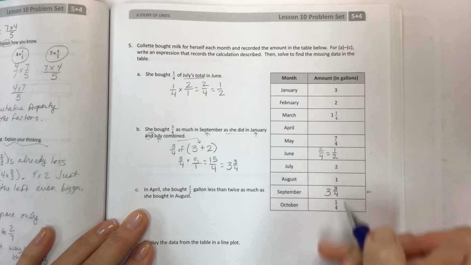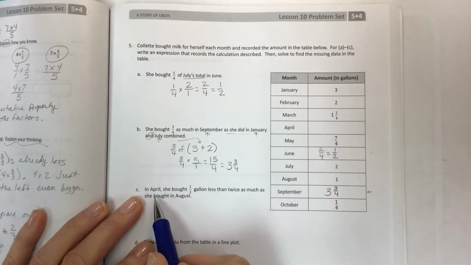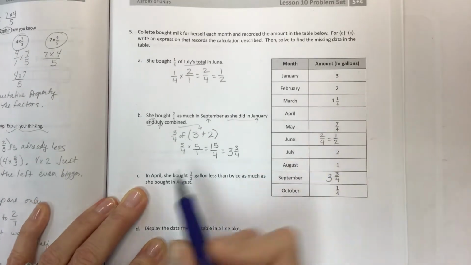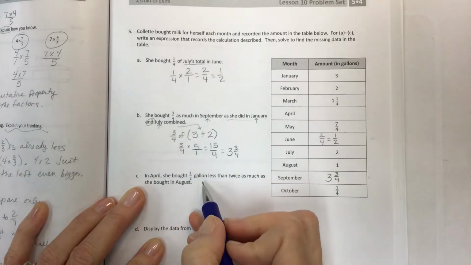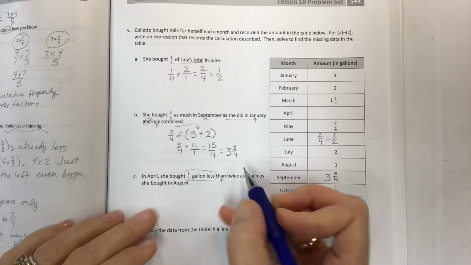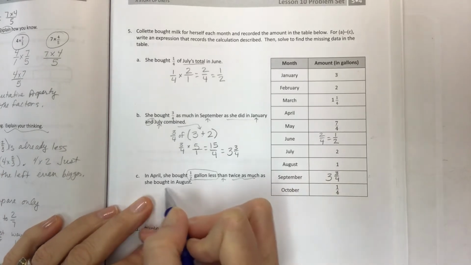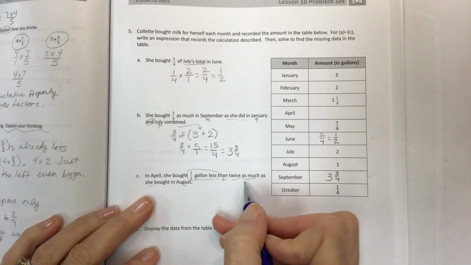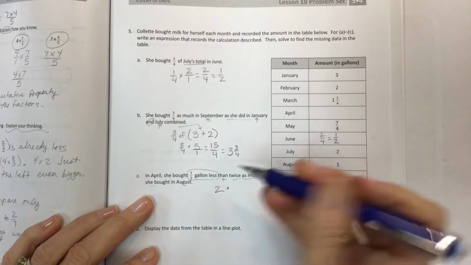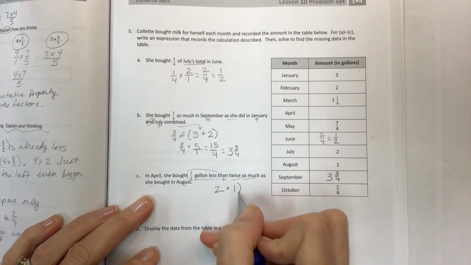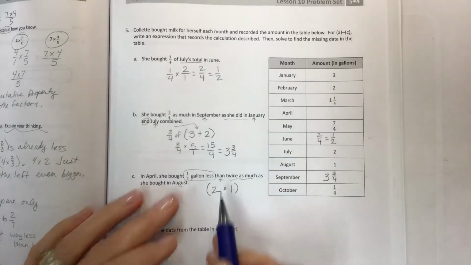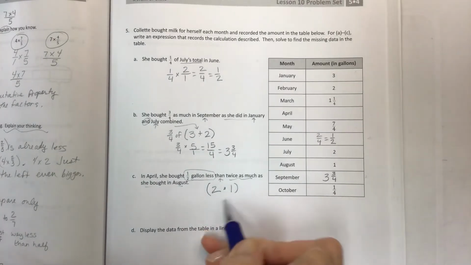Okay, next. And we have a 4 as a denominator, so that's going to help us. In April, this is our last one for the chart. In April, she bought a half gallon less than what? Twice as much as she bought in August. Twice as much as August. August is only 1, but we still have to get twice as much as that. And she bought a half gallon less than that.